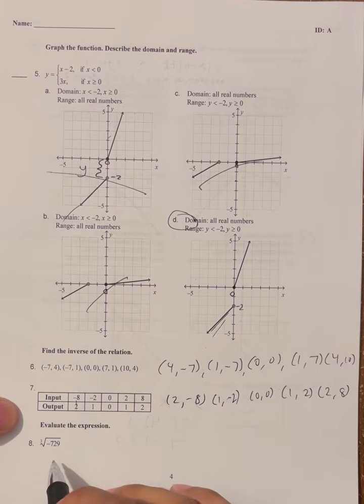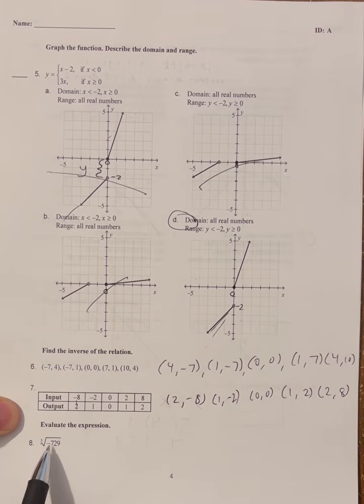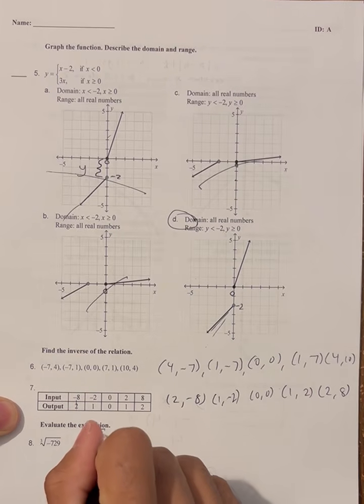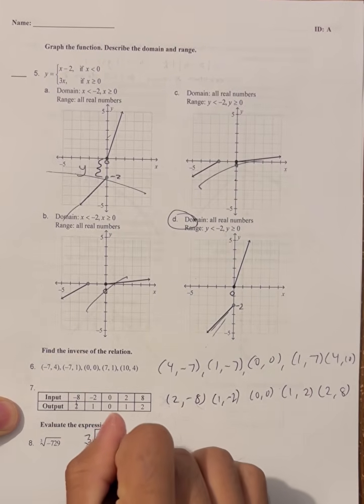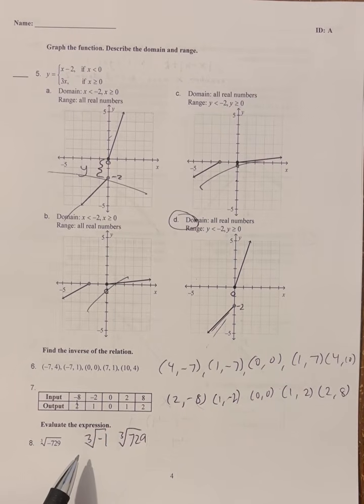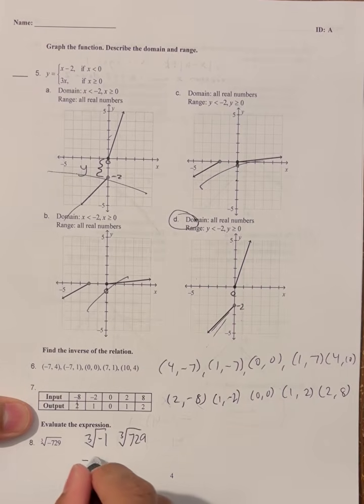In this question, number 8, it says the third root of negative 729. So what we could do is we could separate it as the third root of -1 and the third root of 729. The third root of -1, what we want is three numbers that multiply to make -1, and we notice that -1 times -1 times -1 makes -1, so this part of it would just be -1.